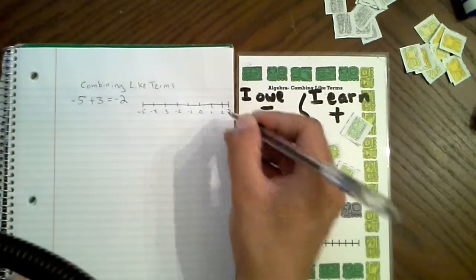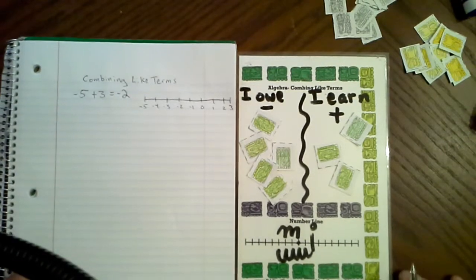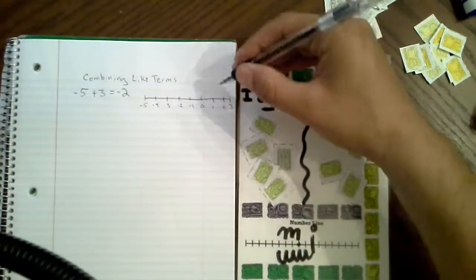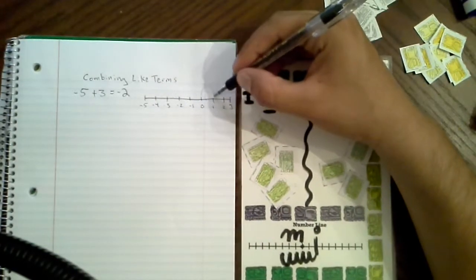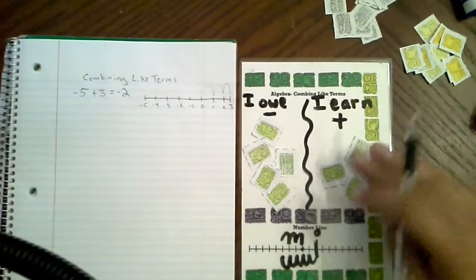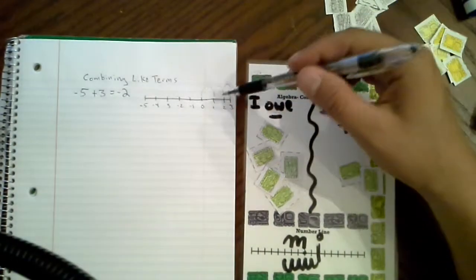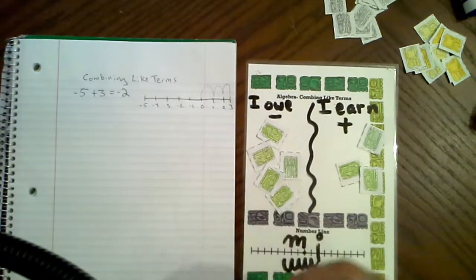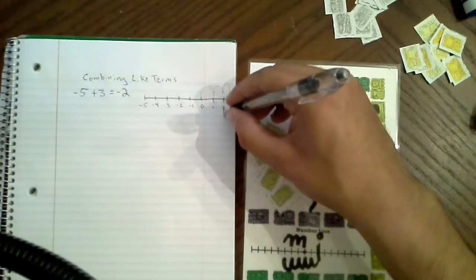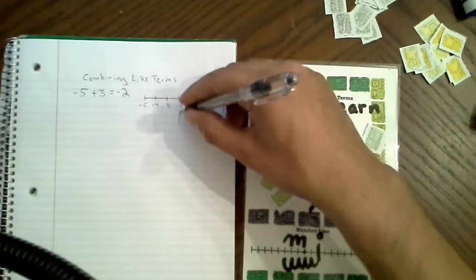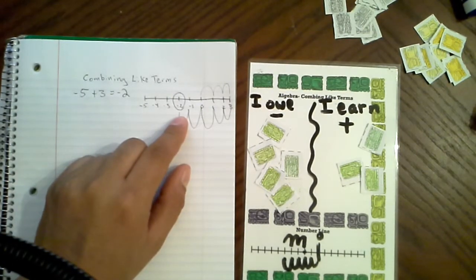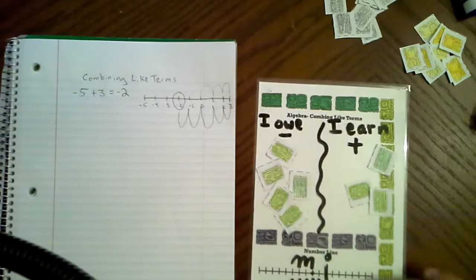is that you can start wherever you like and still get the same answer. So let's say, this time we counted 3 over. So we'll go 1, 2, 3. So these are accounted for. That's how much he made. He made 1, 2, 3. But then he lost 5. So from 3 he goes backwards, 1, 2, 3, 4, 5. And this negative 2 is the same as this negative 2 here. Okay, so we're going to go ahead and do another one now.